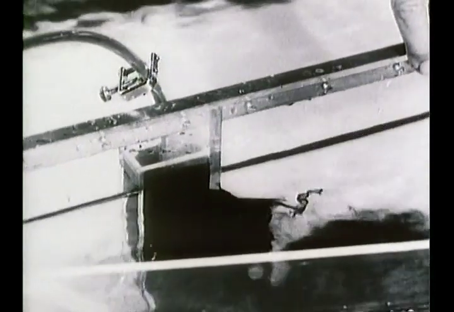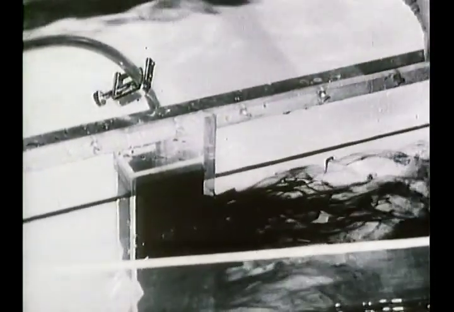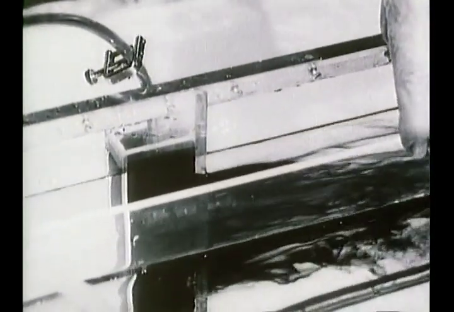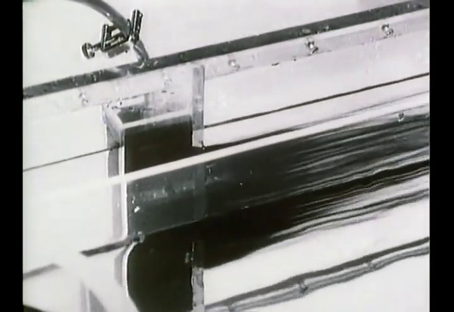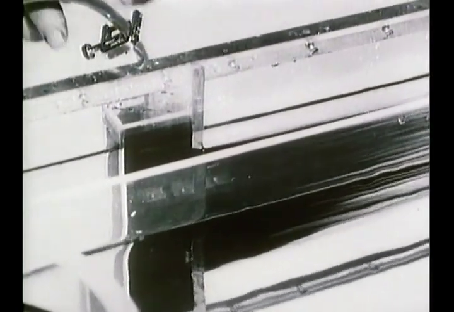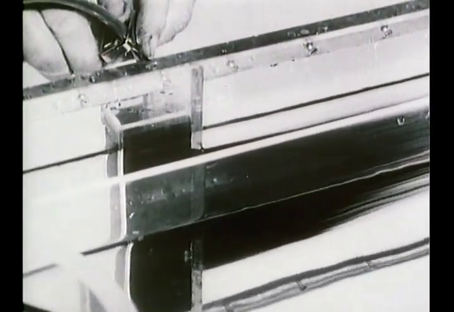The walls are moved parallel. Now we are looking directly at the wall which contains the slit. The slit is near the left edge of the picture. Notice the smooth, almost glass-like appearance of the dye. This is typical of a laminar boundary layer.